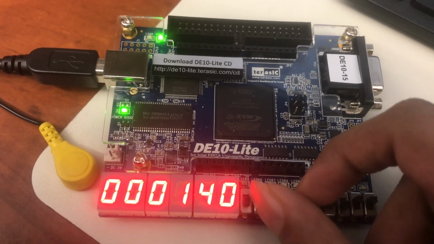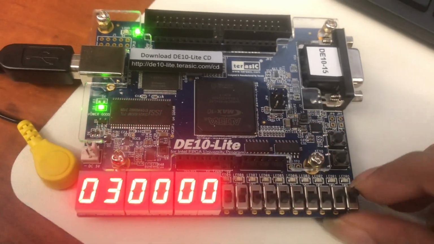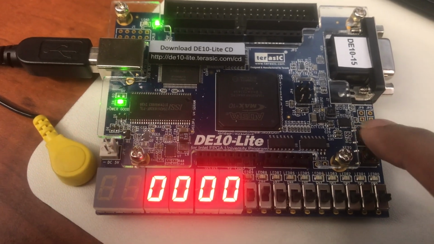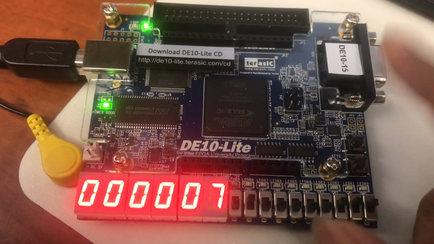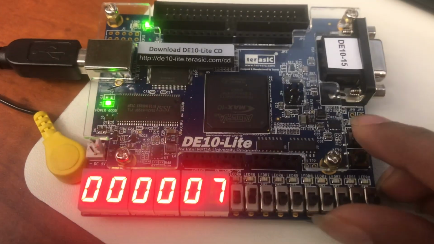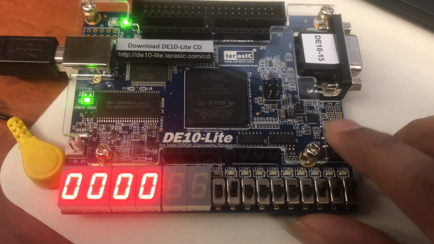And this is the clock, it's currently at 2 minutes. Now I will go to the timer mode, so I can set the timer over here. So this is hours, minutes, and seconds. So I set it at 0 hours, 0 minutes, and let's say 7 seconds. I set the timer. So I set it at 0 hours, 0 minutes, and 7 seconds.